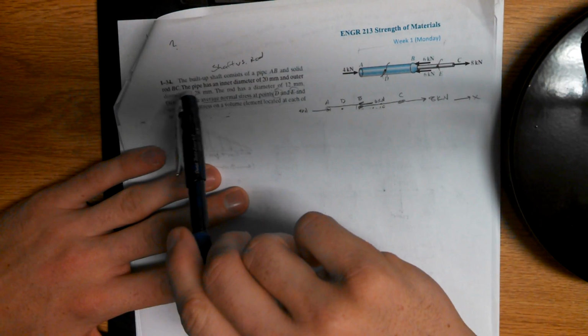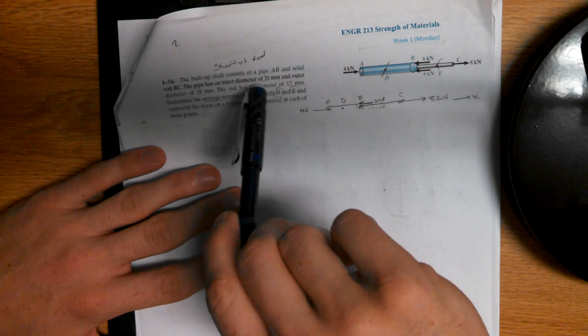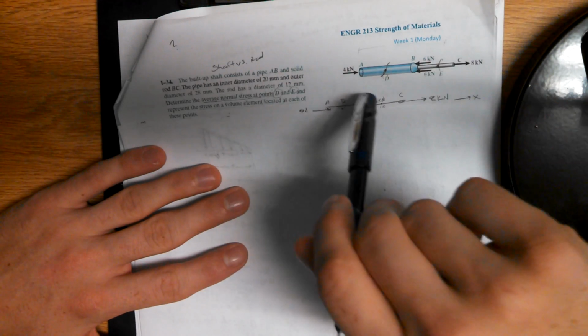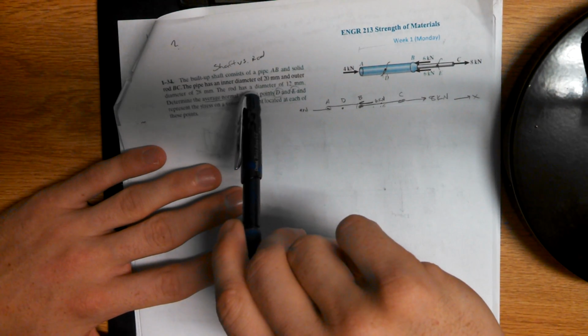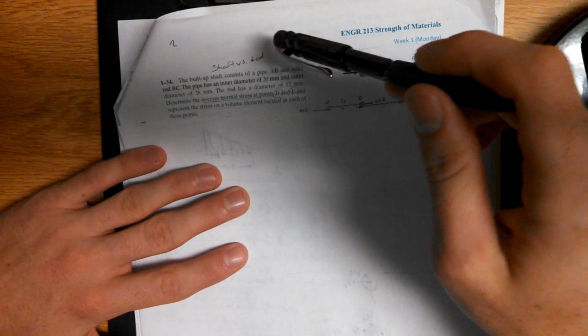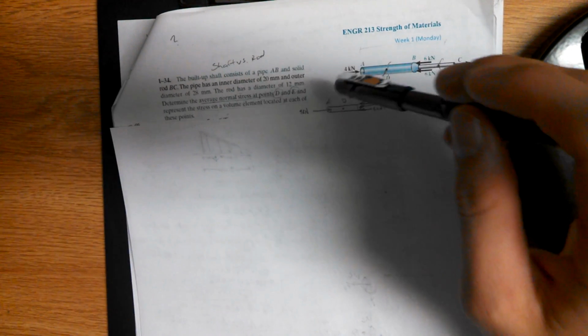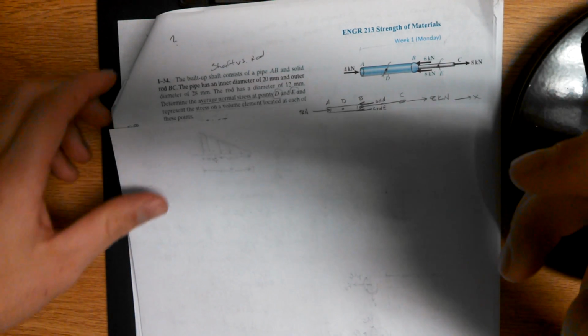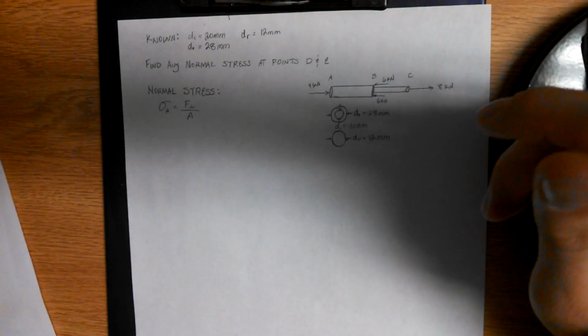Alright, so 1-34: the buildup of the shaft consists of a pipe, AB, and solid rod, BC, as shown here. The pipe has an inner diameter of 20 millimeters and an outer diameter of 28 millimeters. The rod has a diameter of 12 millimeters. Determine the average normal stress at points D and E and represent the stress on a volume element located at each of these points. Alright, so I drew a picture here.